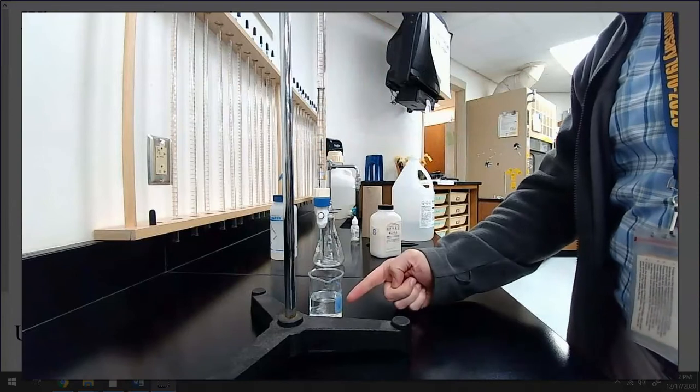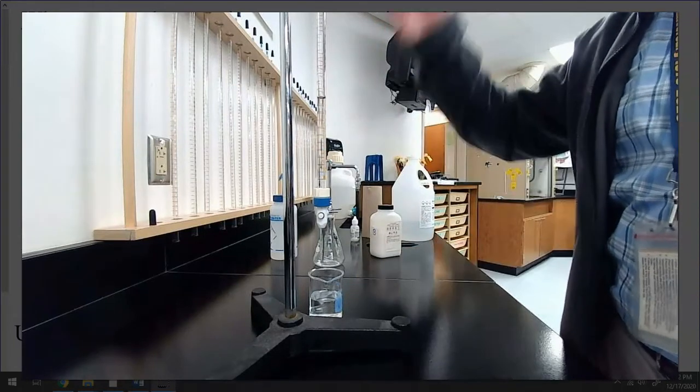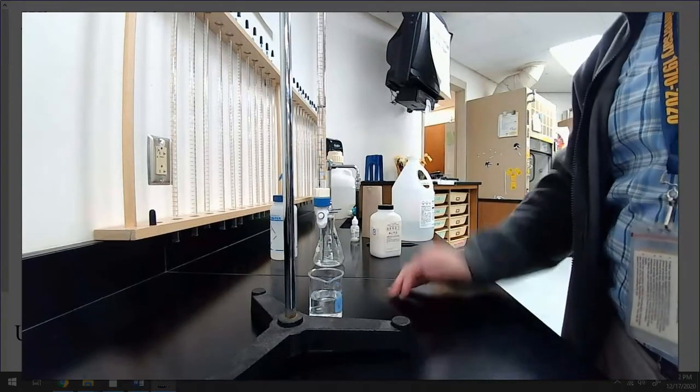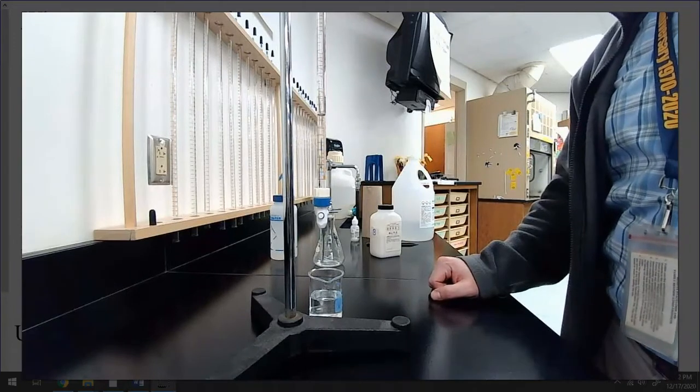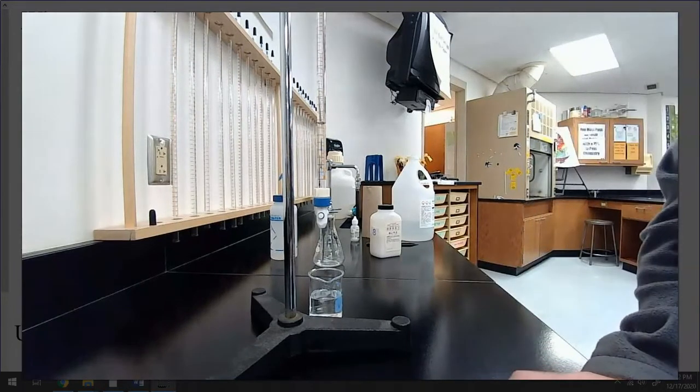I will then dump this out because that's been tainted or potentially messed with as it's been in my burette. I'll get some new stuff and then I'll fill it back up and then we'll get ready to set up and run our titration for real.